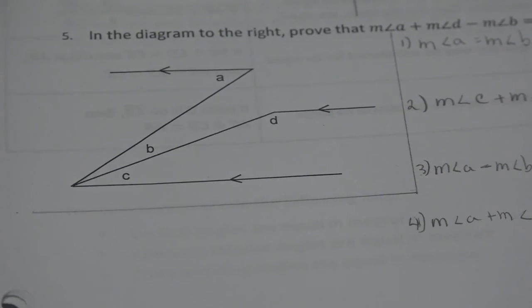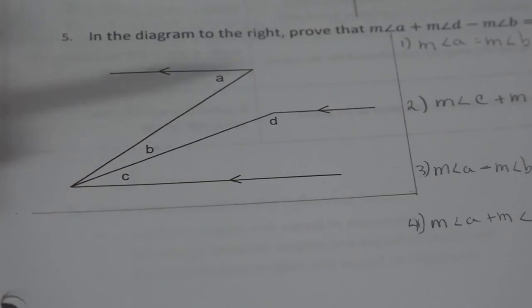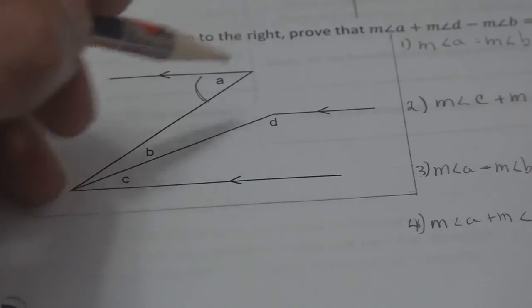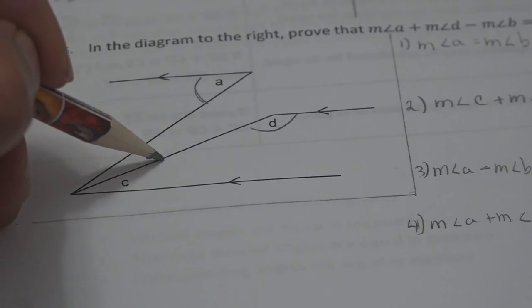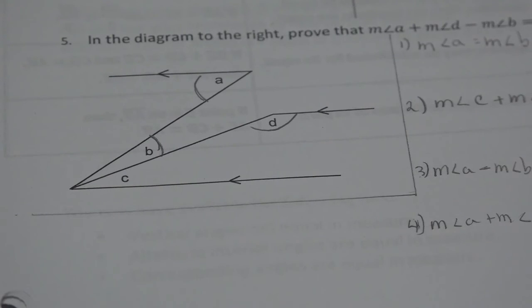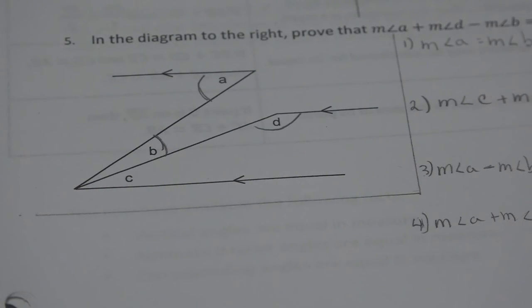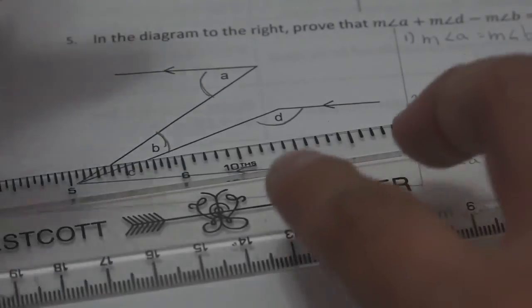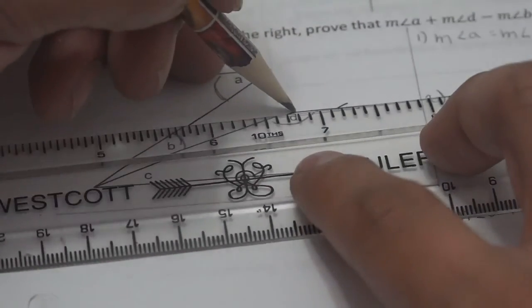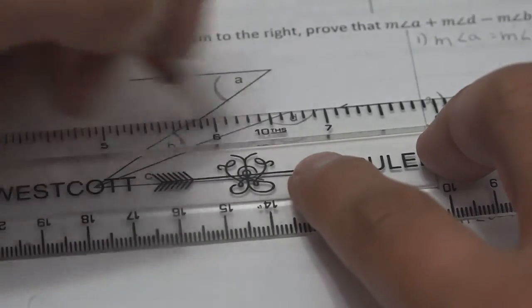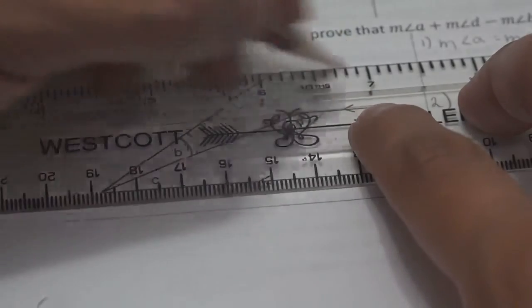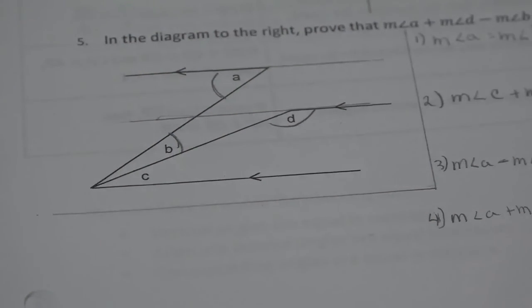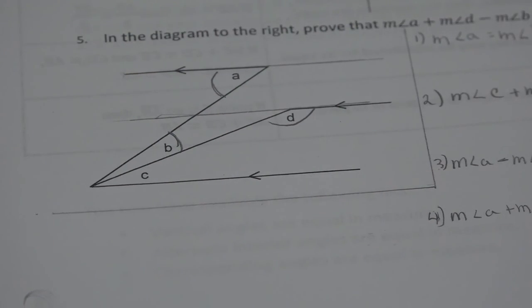Okay, clear now? So we have the diagram, and I'm supposed to prove that measure of angle A plus measure of angle D minus measure of angle B equals 180 degrees. I really don't know how I'm going to prove that, but anyway, all these three lines are parallel, and this time I am going to extend it. I don't know why I'm extending that, but something tells me that it's the right thing to do. Okay, so let's see what we have in our proof.